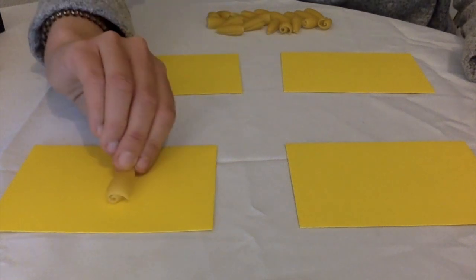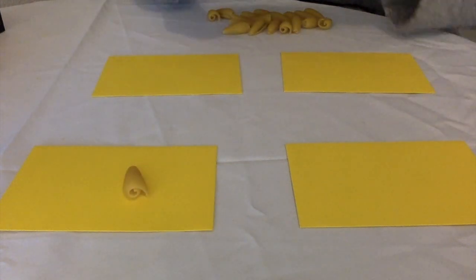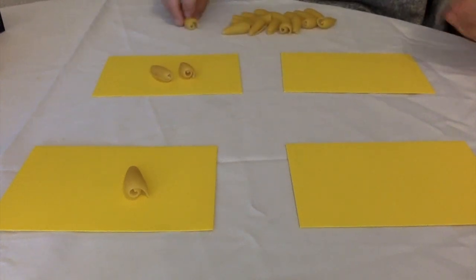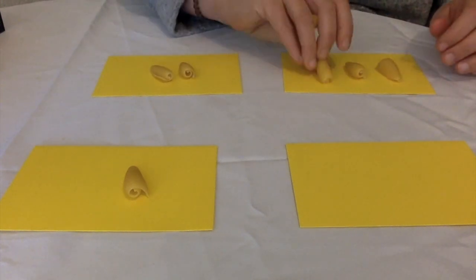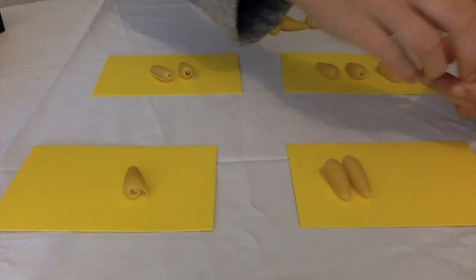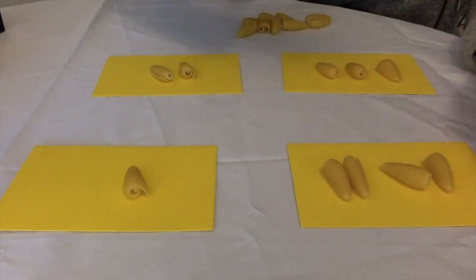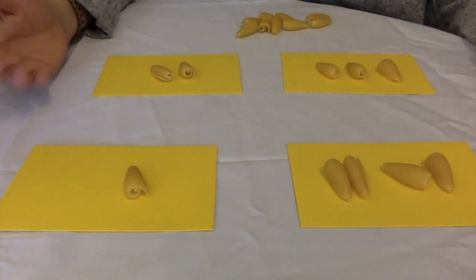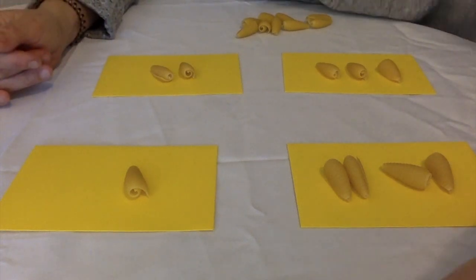All right, now that I have my 4 yellow groups, what I'm going to do is I'm going to put 1 pasta on group 1, 2 pastas on group 2, 3 pastas on group 3, and 4 pastas on group 4. Watch me. So I'm going to put 1 pasta on group 1, 2 pastas on group 2, 3 pastas on group 3, and 4 pastas on group 4. 1, 2, 3, 4. So it looks like this. Now it's your turn. Do that with your counters.